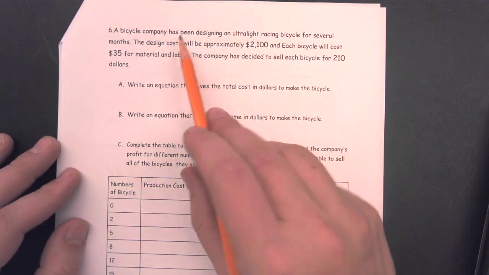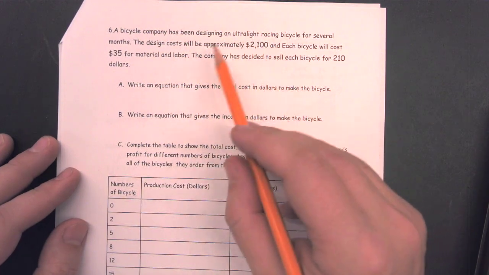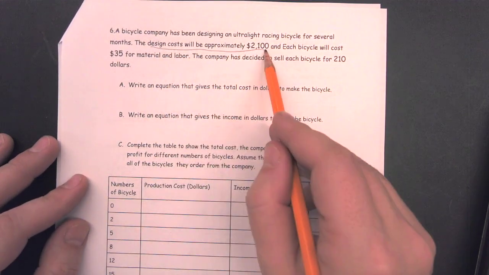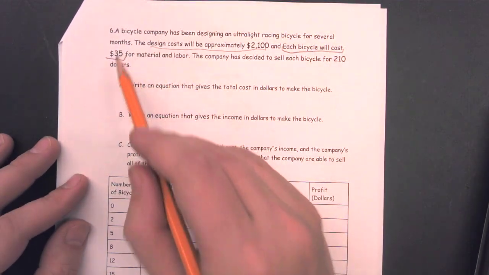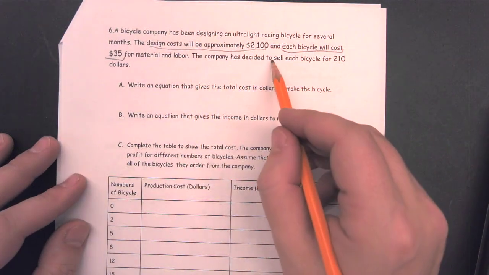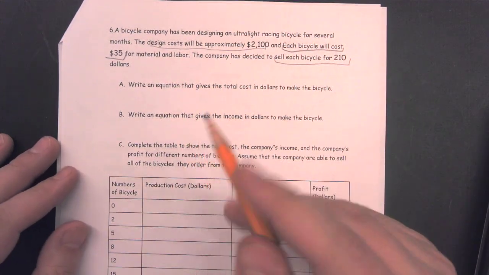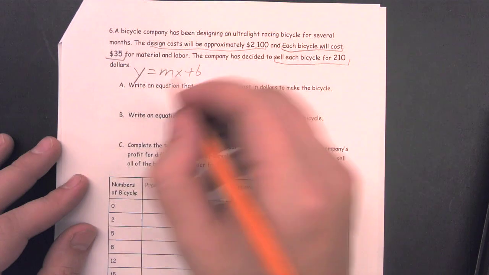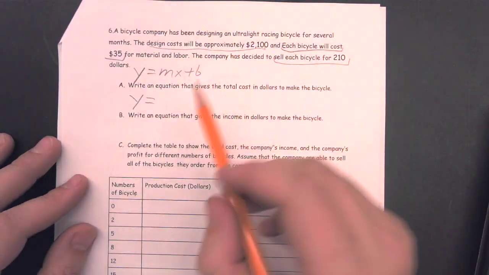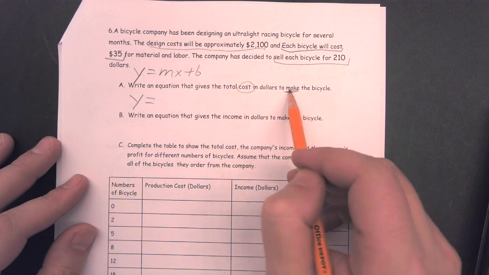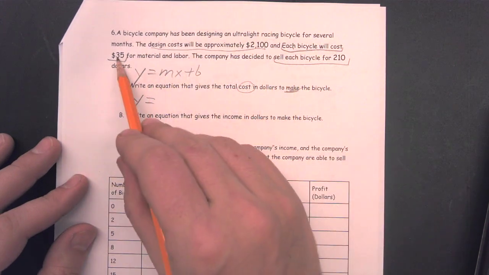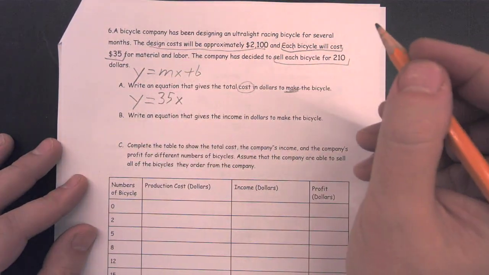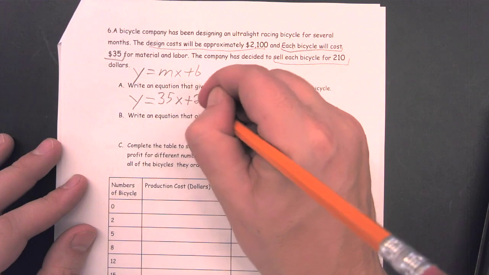All right, so this is a bicycle company designing a racing bicycle. They have a design cost of $2,100. Each bicycle will cost $35, and then they're going to sell it. They're going to sell each bicycle for $210, right? So we want our equations to be like y equals mx plus b, right? So when we think about this, the total cost to make the bicycle. So to make it, each bicycle costs $35 for material and labor. So it's $35 for each to make them. They also have to pay a design fee.